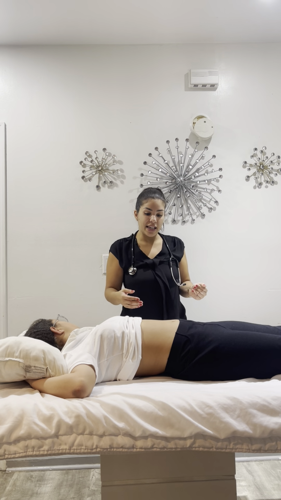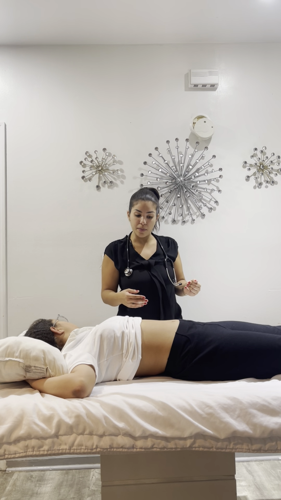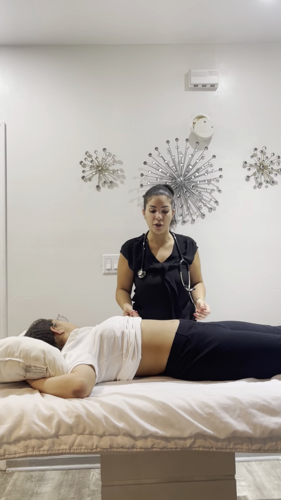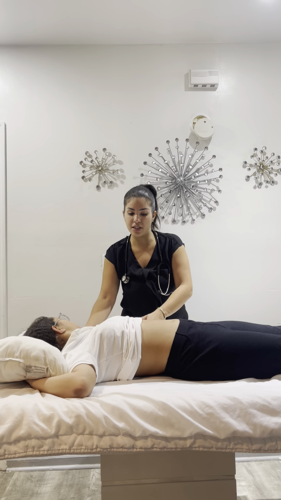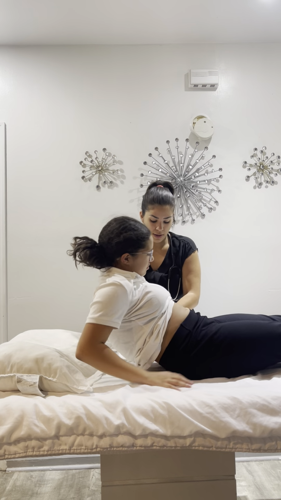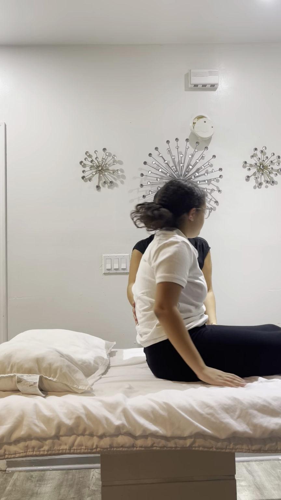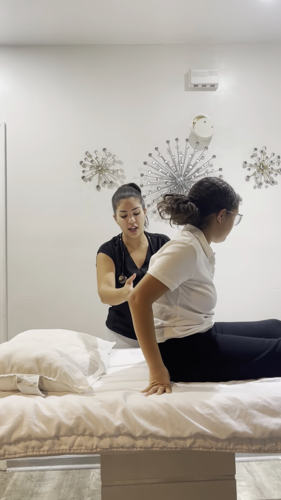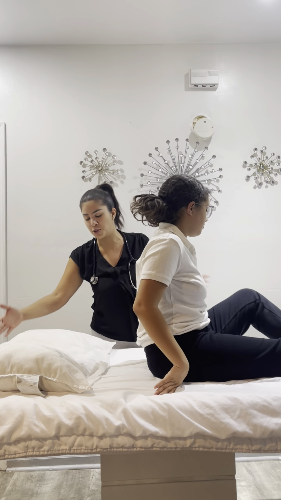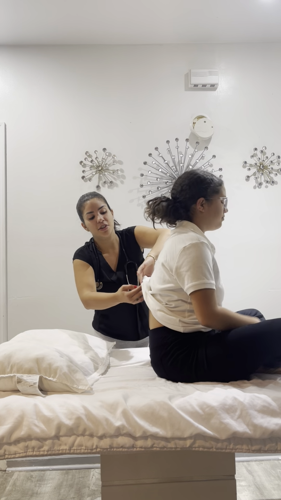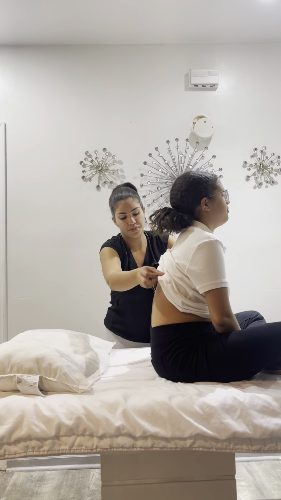Now we're gonna go ahead and check for CVA tenderness in the posterior part of her body. So I'm gonna have my patient sit up and turn around. Oh, you can stay like that. For video purposes, I'll have my patient remain like this since we're doing the video at a table. And I'm gonna check for CVA tenderness.